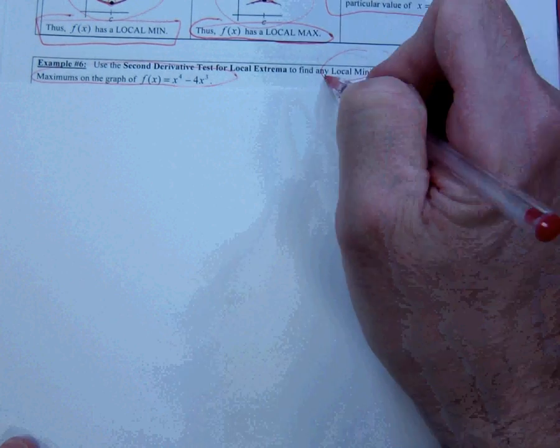So, again, since I'm asking you to find local mins and maxes, no matter what method you're using, what's going to be your first step? Whether you're using today's method or last time's, the first step is the same. What is it? Find where f prime is 0 or undefined. Isn't that where f has possible hills and valleys? Okay, so step one is to find and factor f prime.